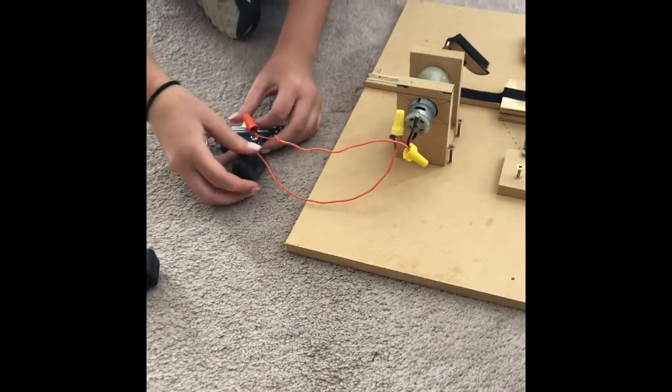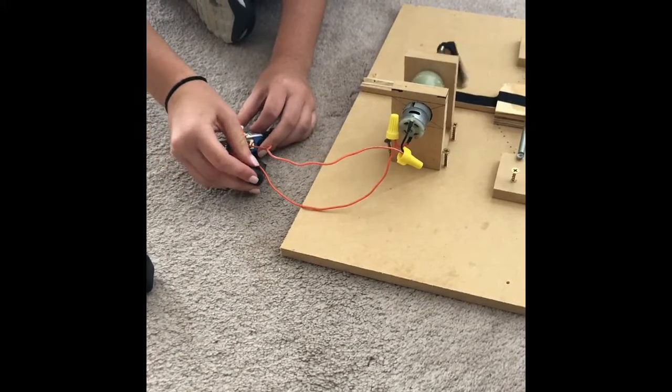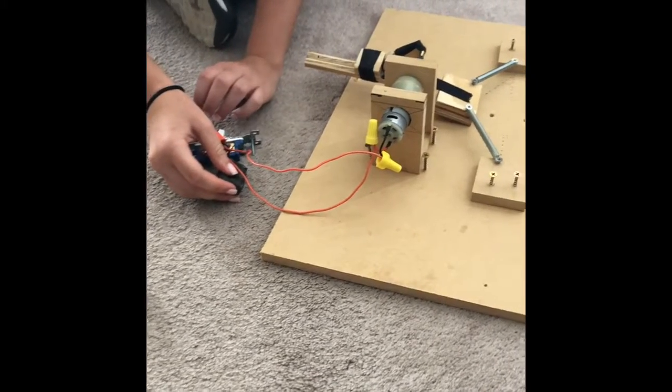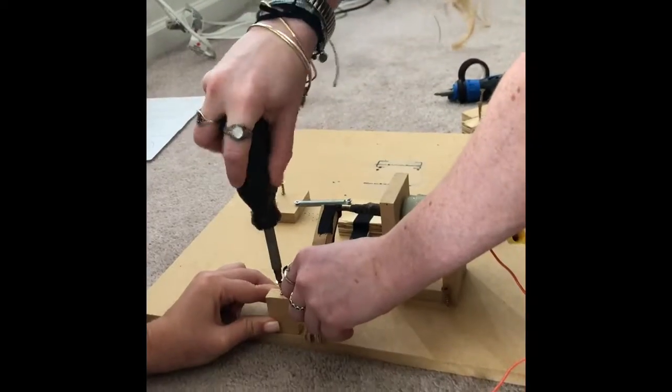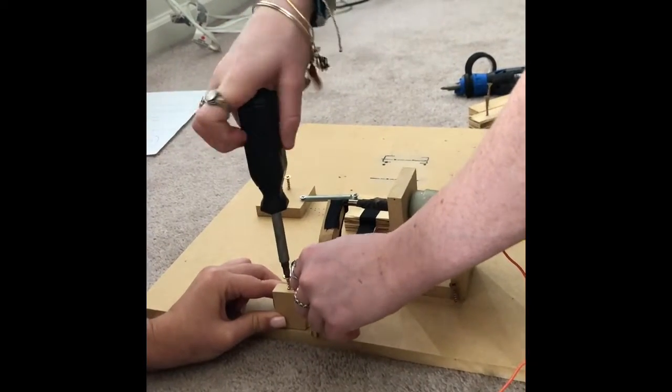As you can see here, when the motor moves, the block lifts up, and in order to fix this, we added this little piece. So when the motor goes, the block no longer lifts up and is able to continue.